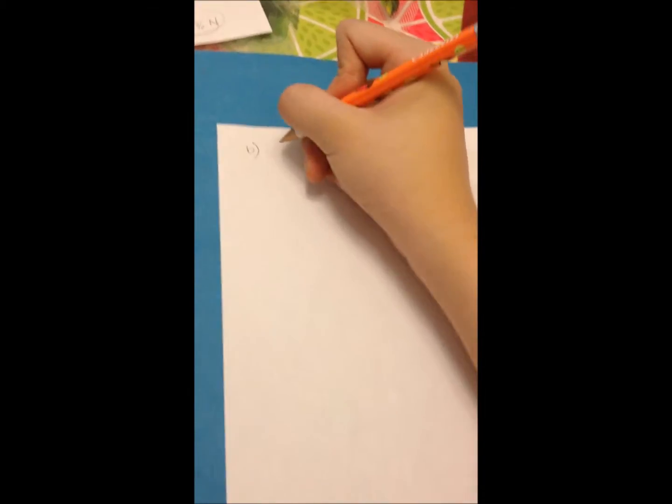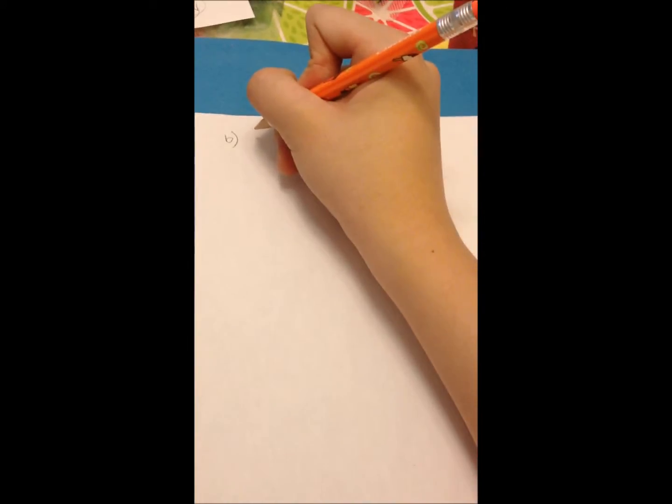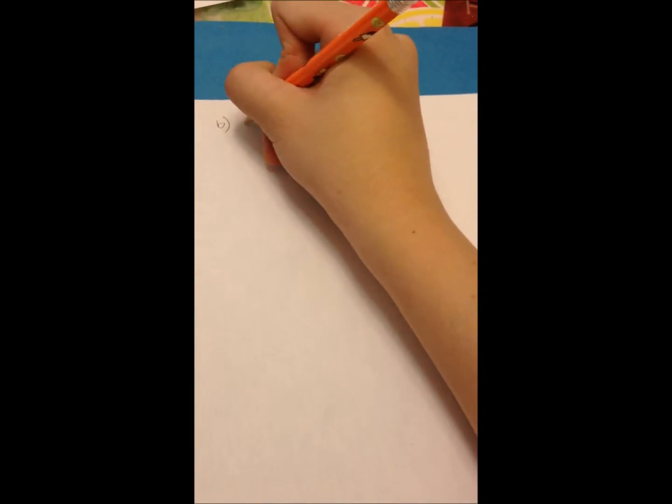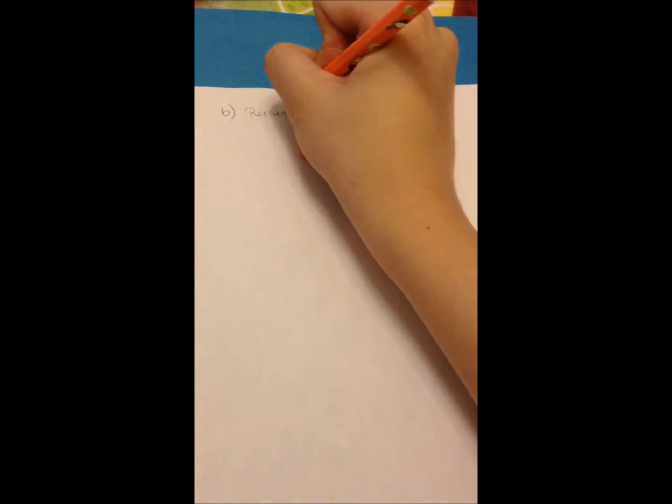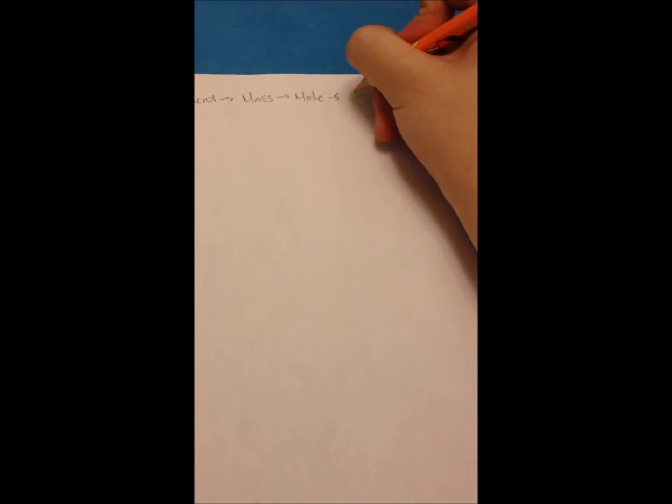For part B, in order to find the empirical formula of the pesticide, we must convert percent to mass, mass to mole, divide each mole value by the smallest mole value, and then multiply until a whole number is reached.